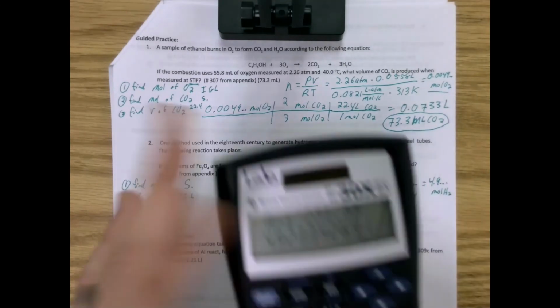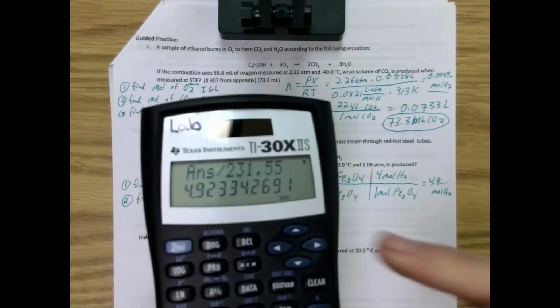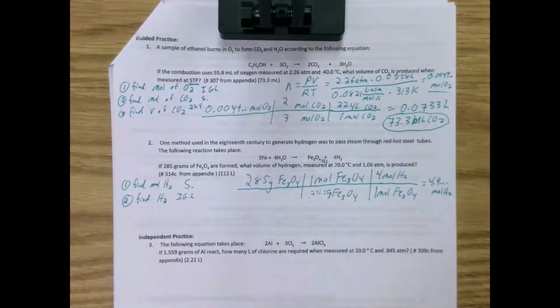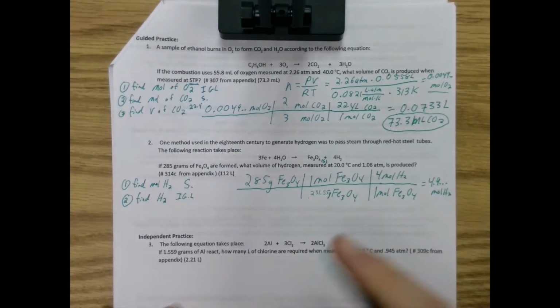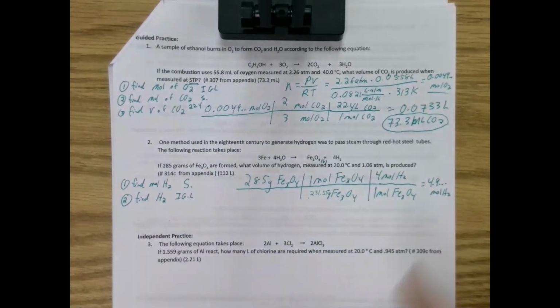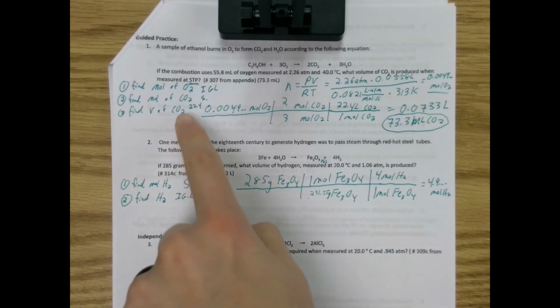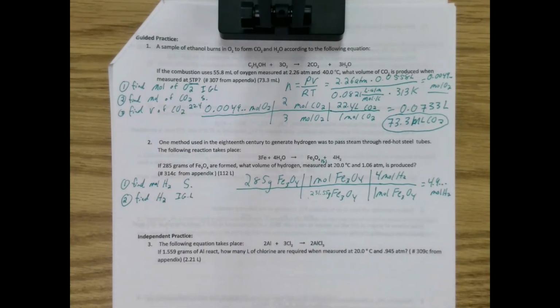So just like before, I wrote down 4.9, but I'm going to hold this number in the calculator and save that for later. Okay? So now I come down here, that's my number of moles of H2. Now I can plug in the ideal gas law. So take a second to look at the problem and make sure you understand why in the previous problem I could use 22.4 versus why I have to use the ideal gas law here. We don't have standard temperature and pressure conditions.